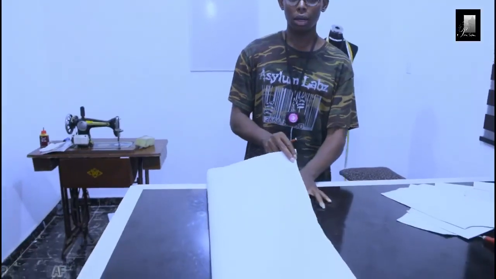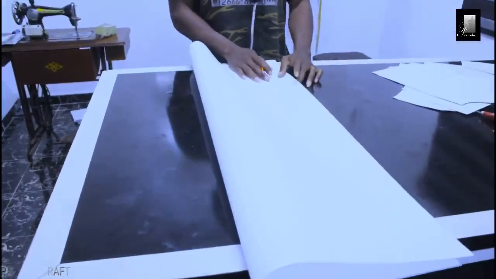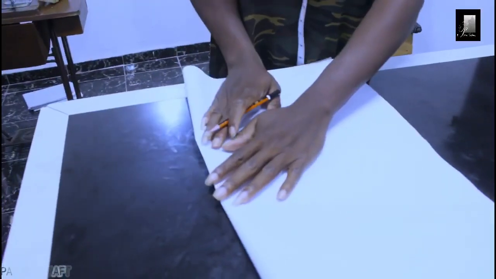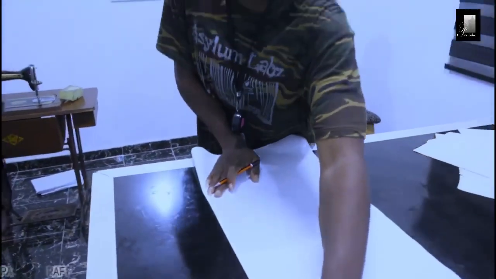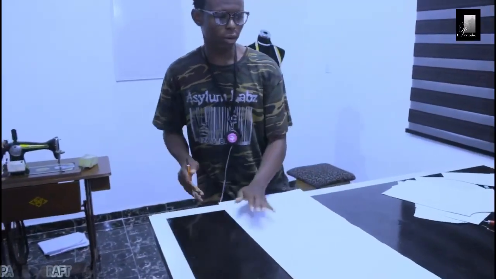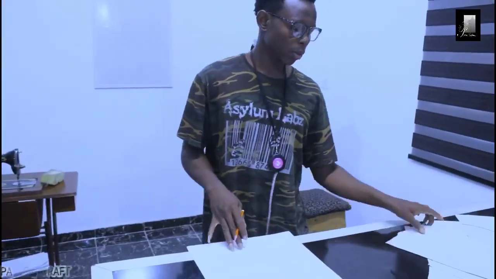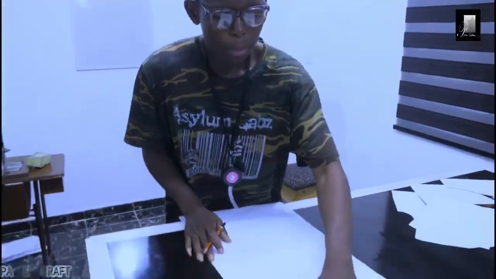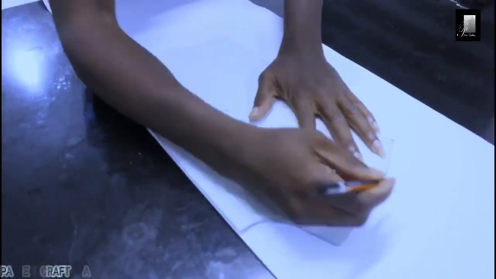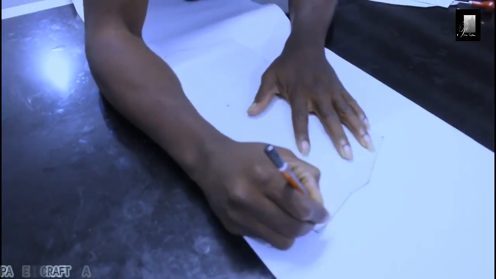First thing you do, you fold your paper on fold. The reason why we're folding the paper to get our full front is because a wrap dress is an asymmetrical design. So I'm going to trace my basic sloper, moving my dart to the side.